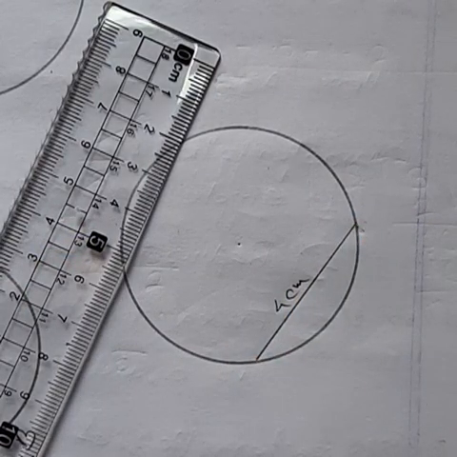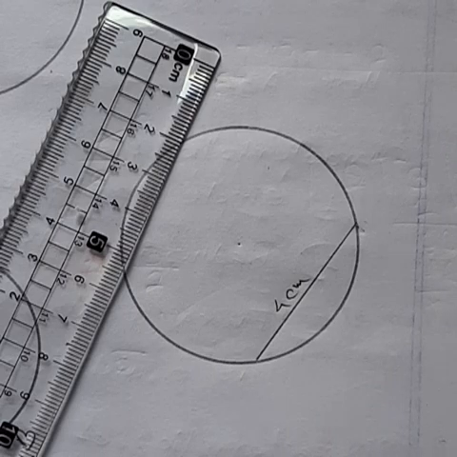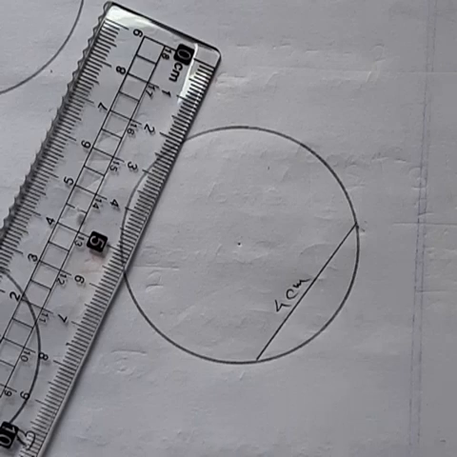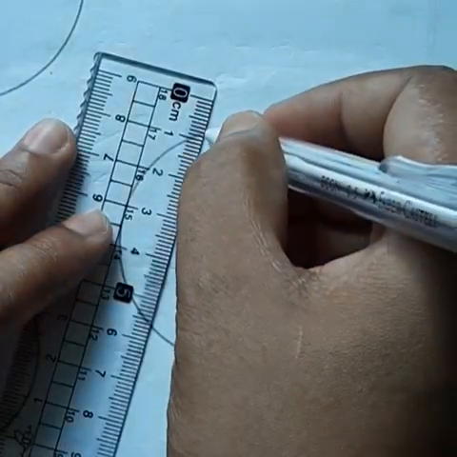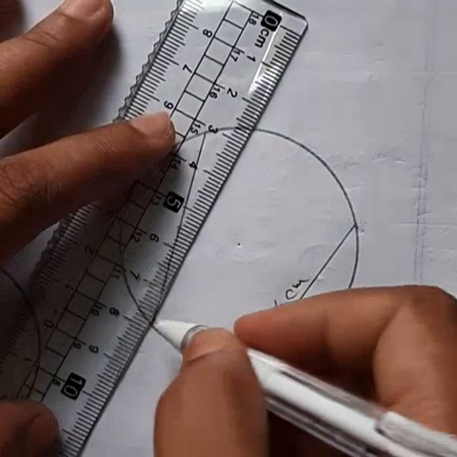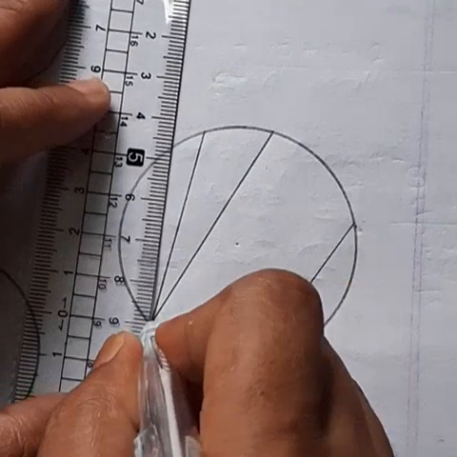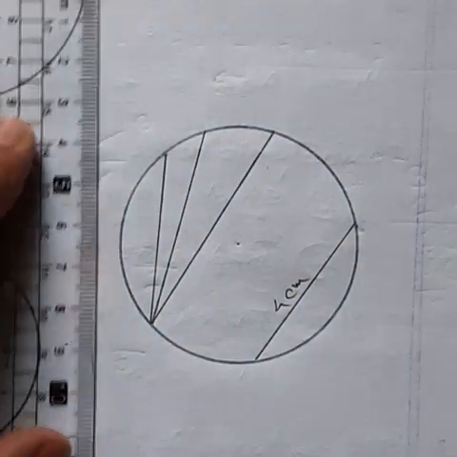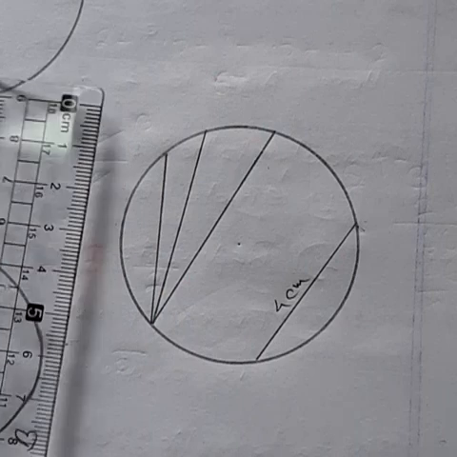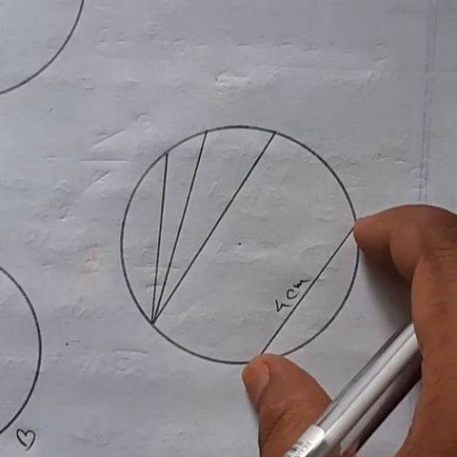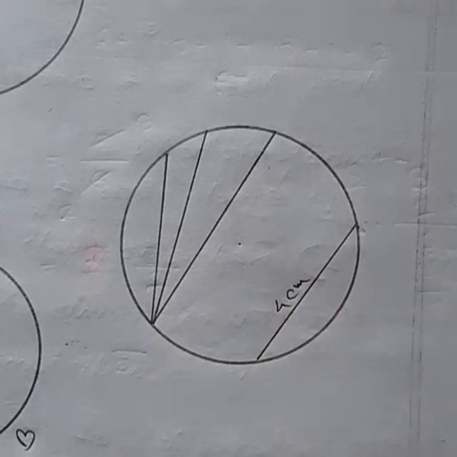No one is going to ask you to draw a 4 centimeter chord or something like this, but I'm just teaching you in case I give you one to draw in the mock test. At that time you are supposed to draw like this, okay? Other than that, from one point we can draw several chords. But you need to know, if I give you a specific number, how to draw that one, okay?